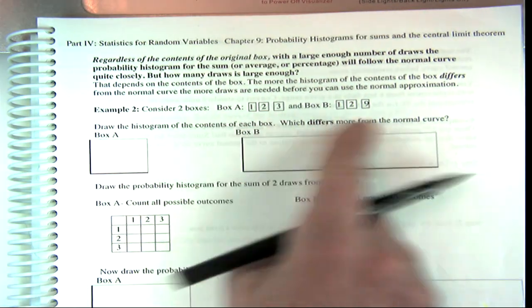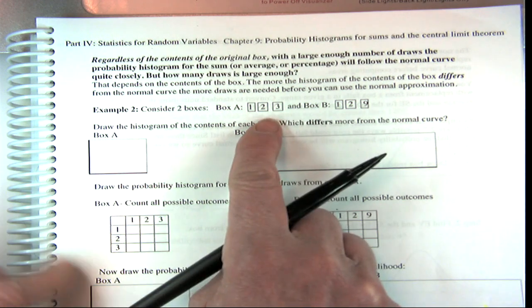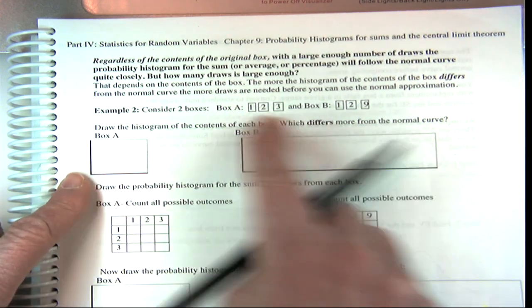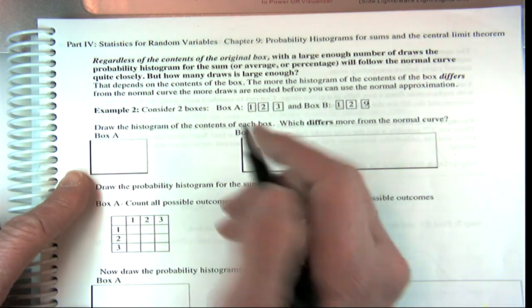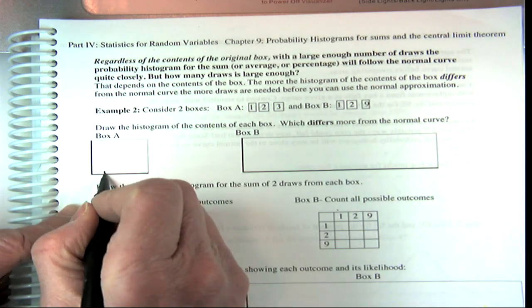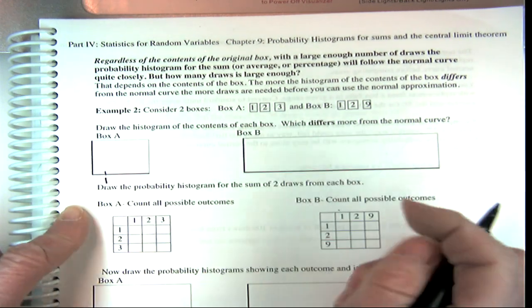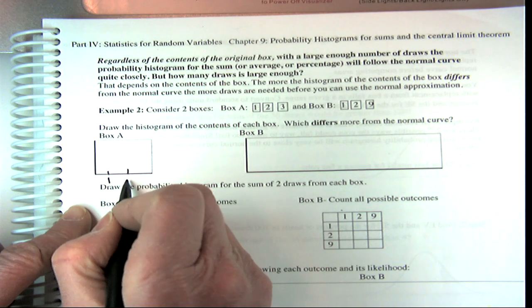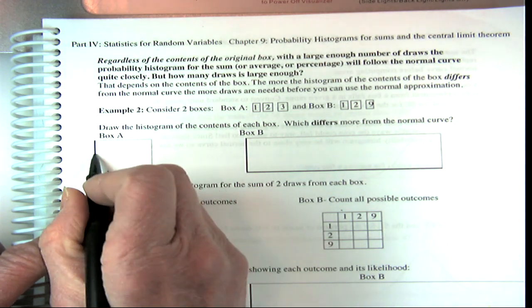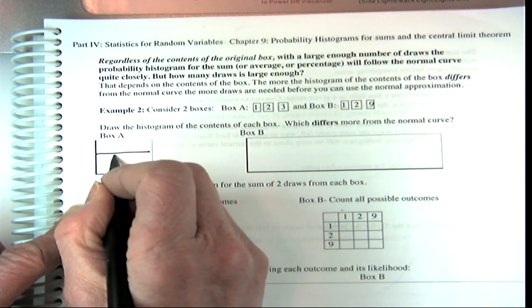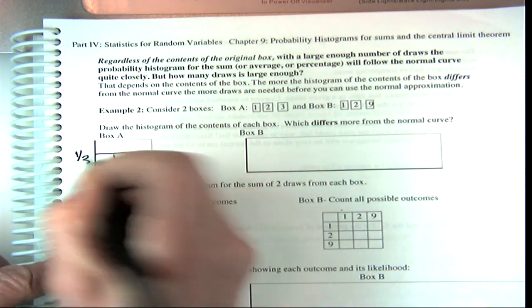So now we'll just illustrate it with these 2 boxes. One looks more normal than the other. So we'll draw the histogram for the contents of the box, right? Well, there's one possibility with just one draw from the box, where the contents of the box is just 1, 2, and 3. And they all have equal probability of 1/3.